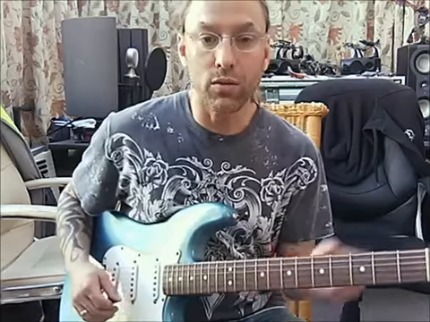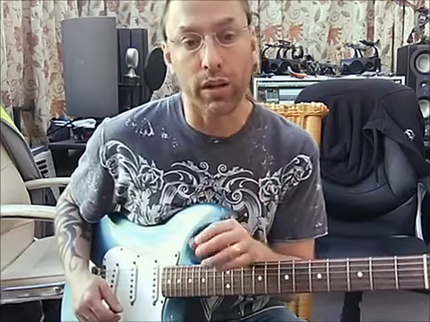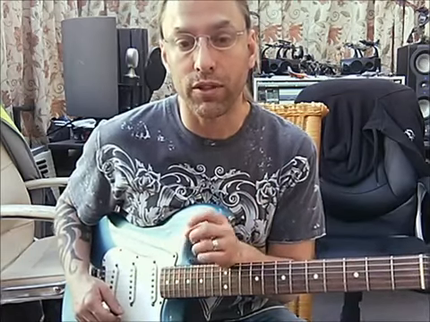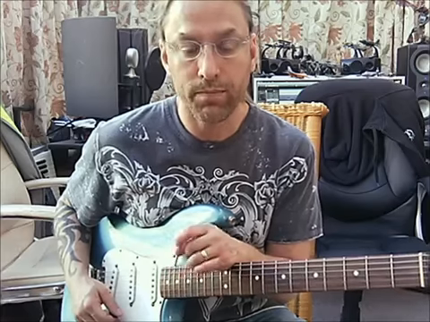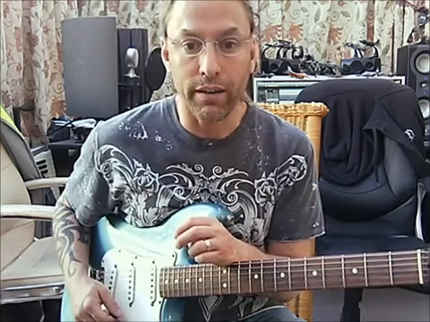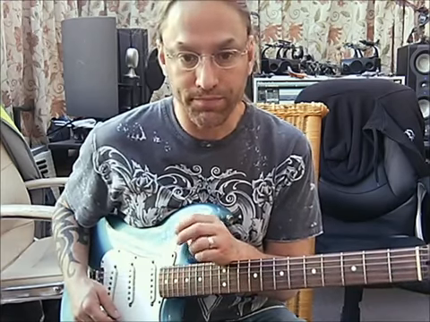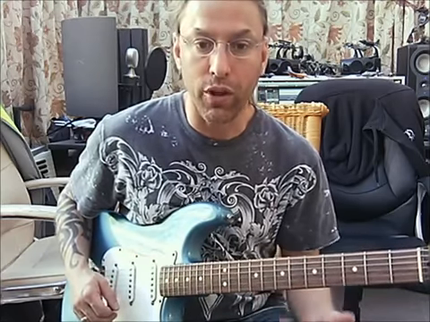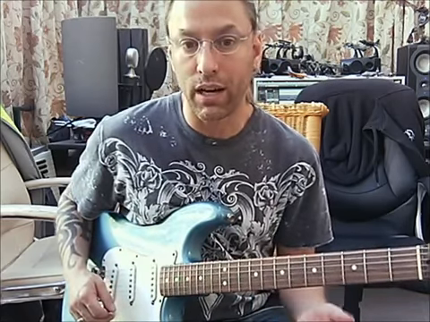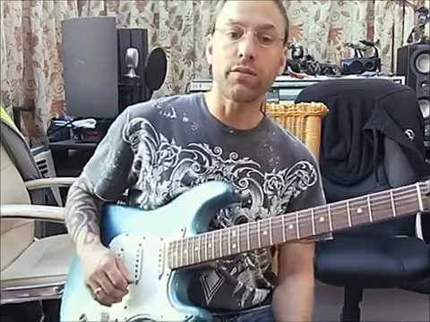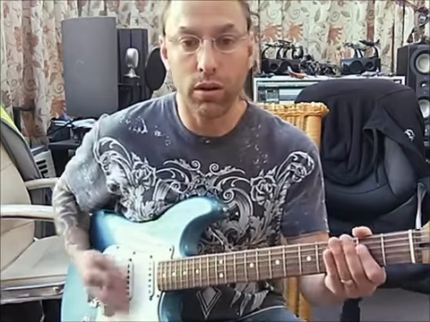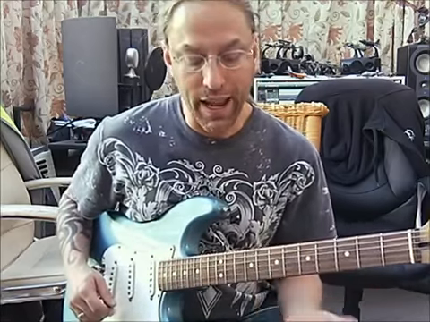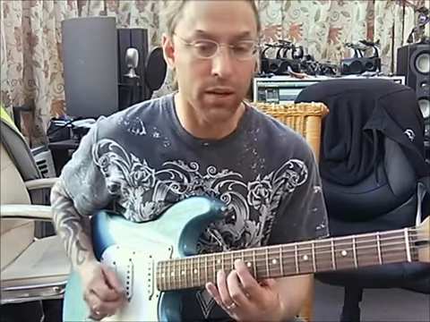So the first thing to do is to think about what a chord is. When we talk about a major chord, for instance, a major chord consists of a root, a major third, and a fifth. So we have root, third, and fifth. The first thing I want to do is find the chord that I want on the second string. So for instance, if I wanted to play over an A major chord, I would need to find an A on the second string. That's where my root is going to be.